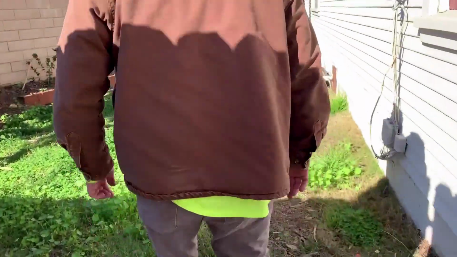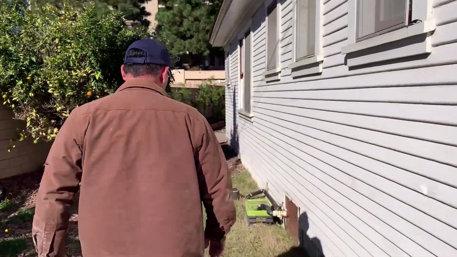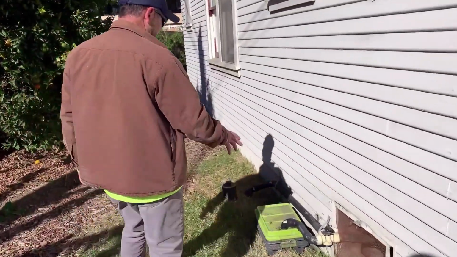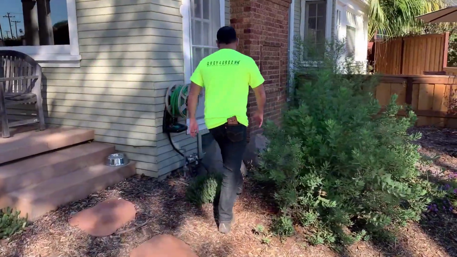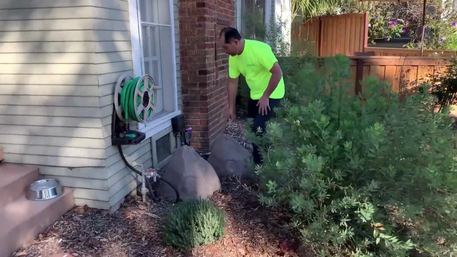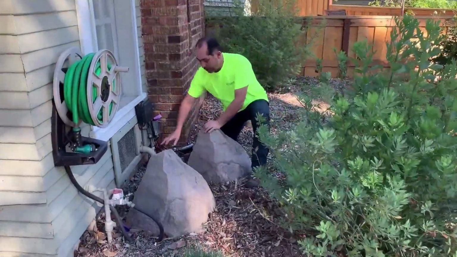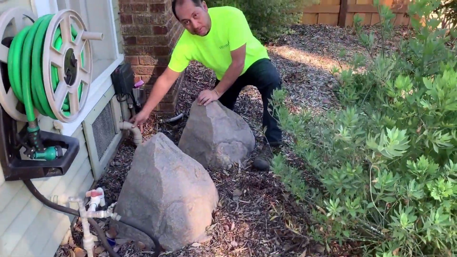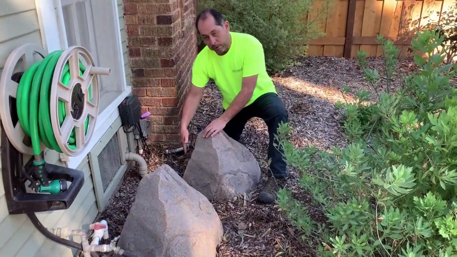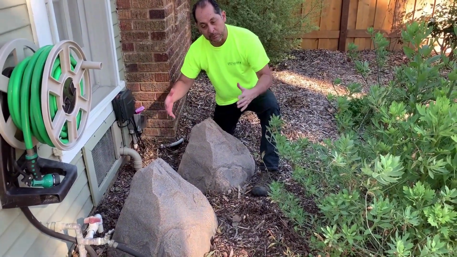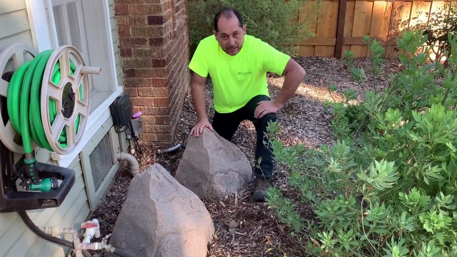Now that we're on the outside, it's all about aesthetics. Some customers' houses are set up so the filter is not seen from the street, while for others it's in plain sight, and they don't want the filter to be seen from the street. Because of this, we've come up with some pretty creative ways of camouflaging it. We've hidden them behind rocks. Sometimes we just plant a shrub right in front of it.